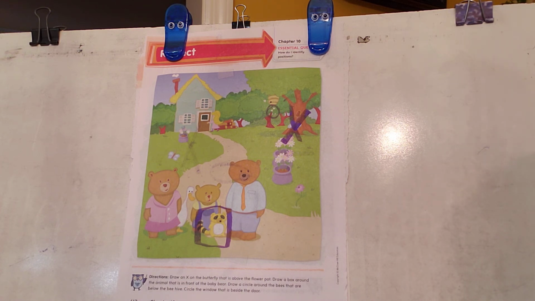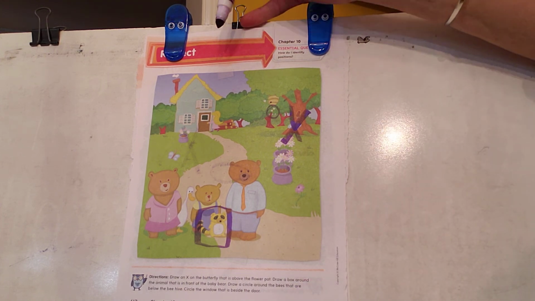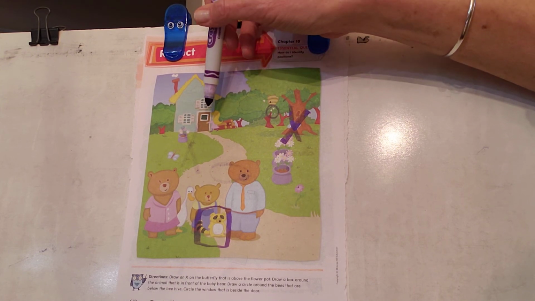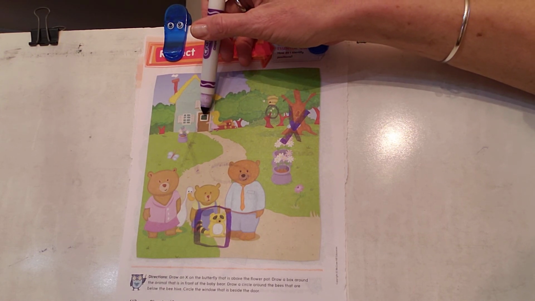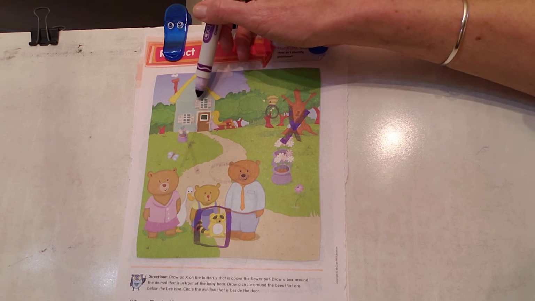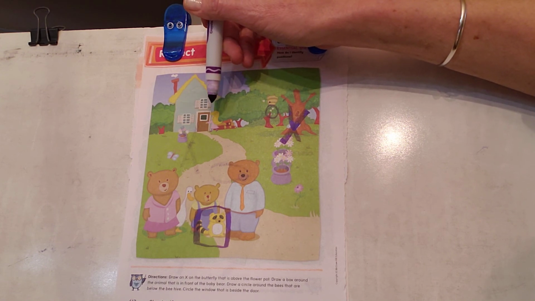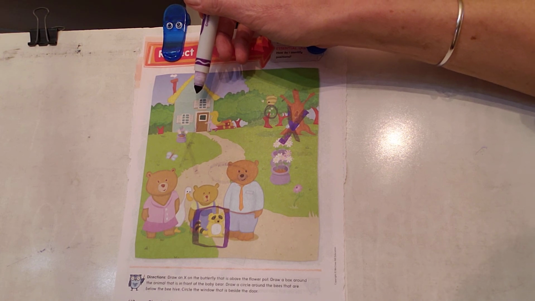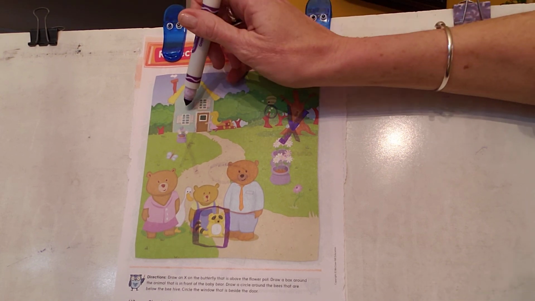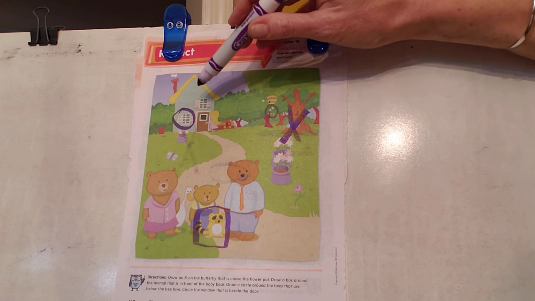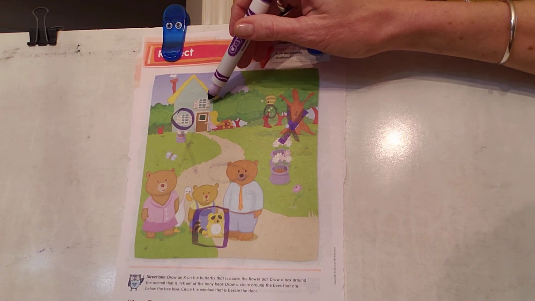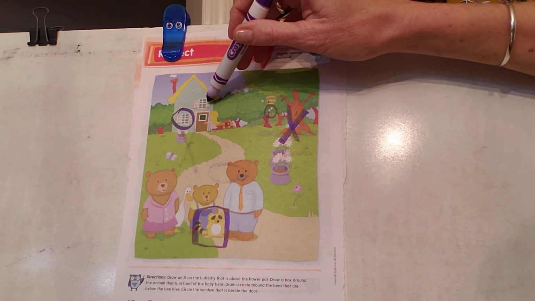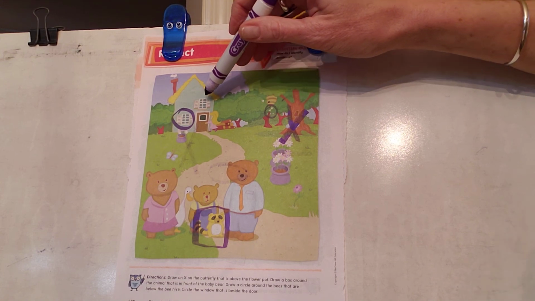Can you find the window that is beside the door and circle it? Circle the window that is beside the door. So here's the door. Now there are two windows. Which window is beside the door? And we're going to draw a circle around it. Very good. Because we would use what word to describe this window? This window is above the door.